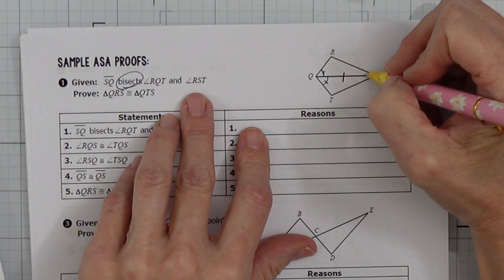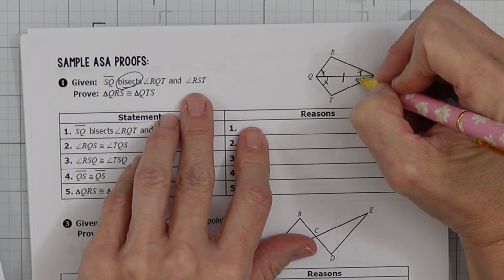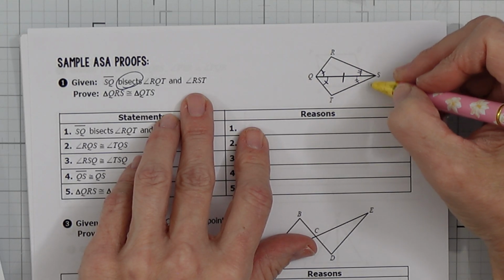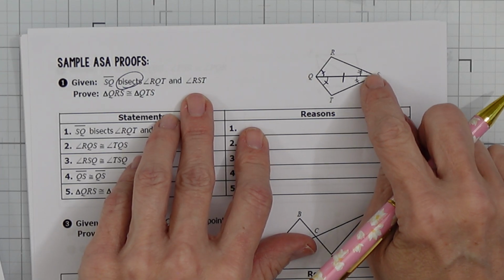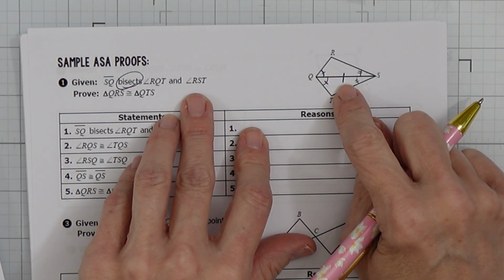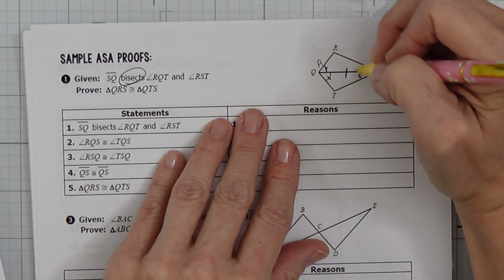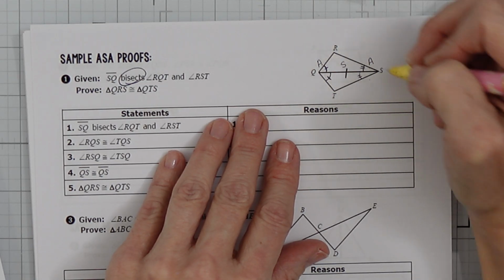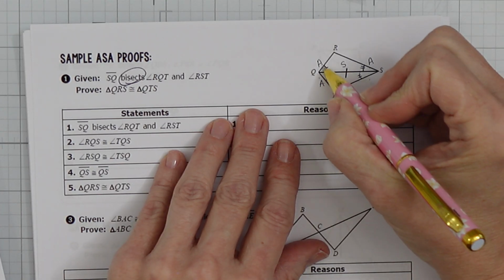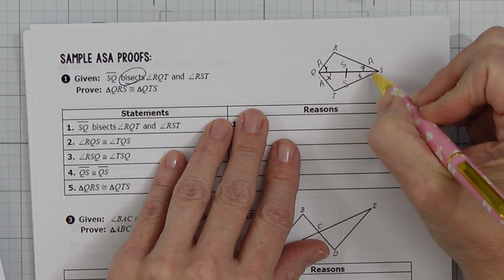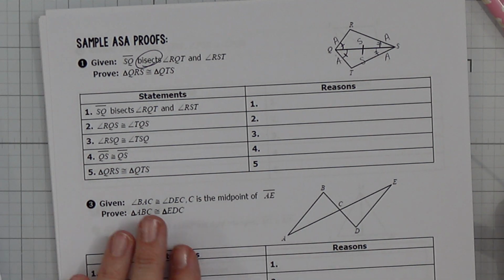And it also bisects this angle over here. So I'm going to have this half RSQ and this half TSQ. All right? So I've got two pairs of congruent angles, and I have a side in the middle. So this looks like an angle here, and then a side, and then an angle. They match. This is the side, and then these angles match. So it does look like angle, side, angle, ready to go.